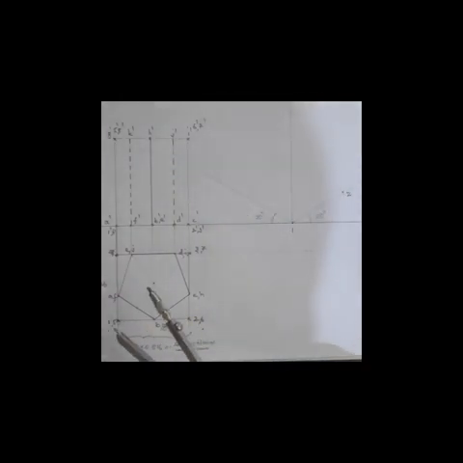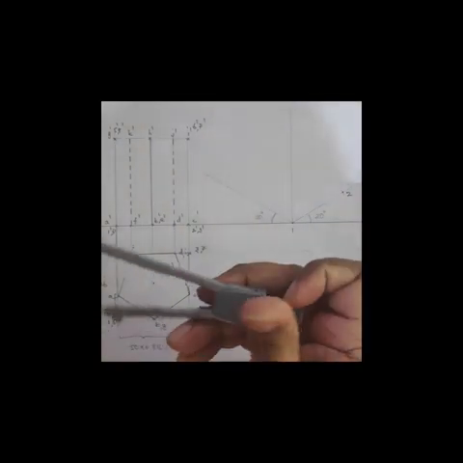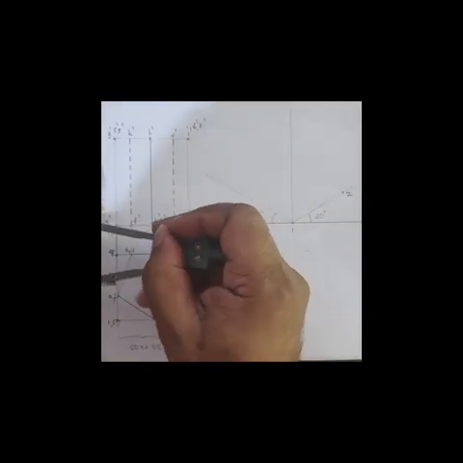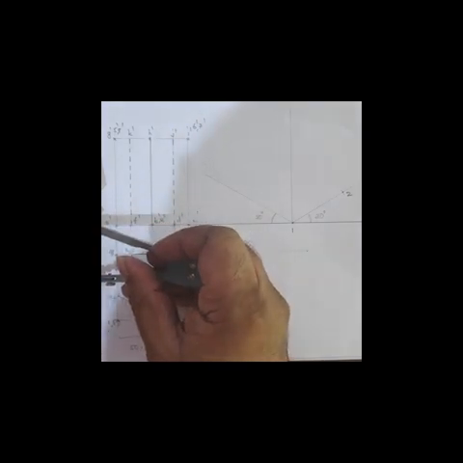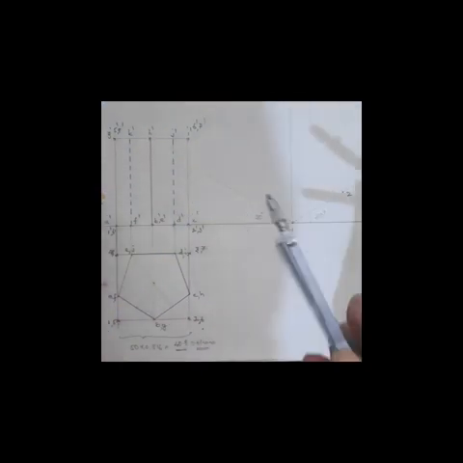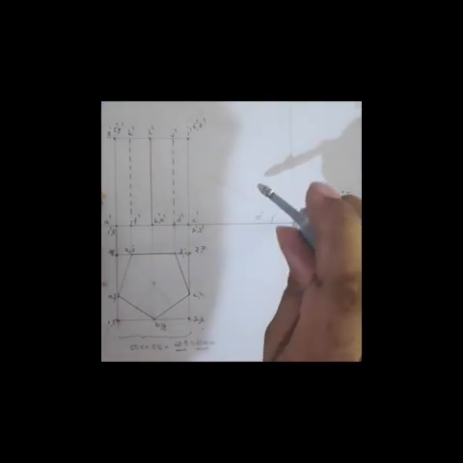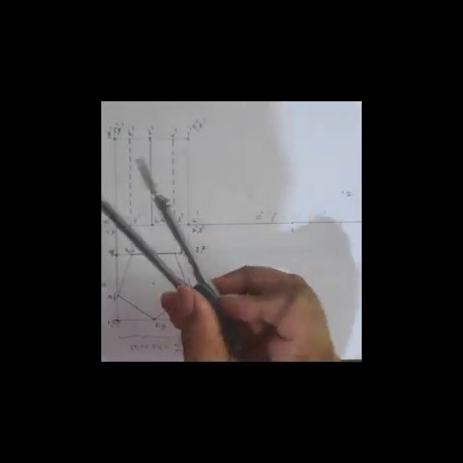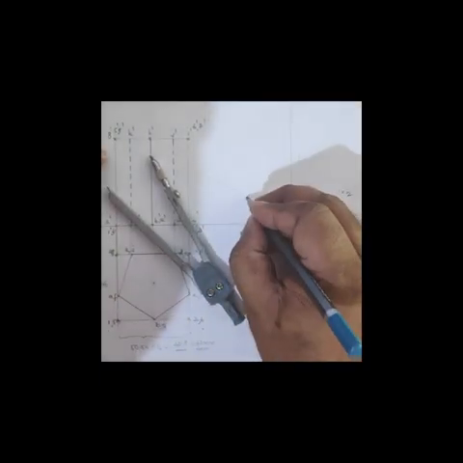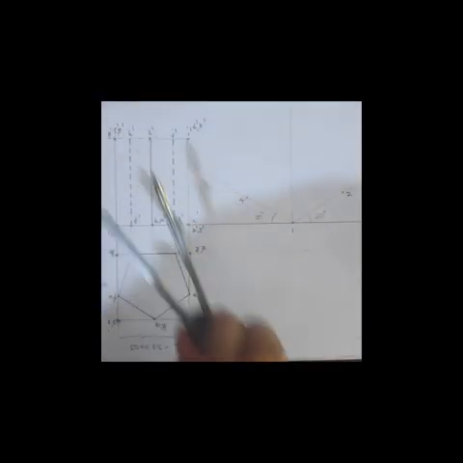Then for getting point 4. Point 4 is this much distance away from point 1. The isometric equivalent of that distance is 37.5. Take that distance in your compass, and with point 1 as center intersect, so that you will get a point somewhere here, and that is point 4. So we got point 2 and point 4.